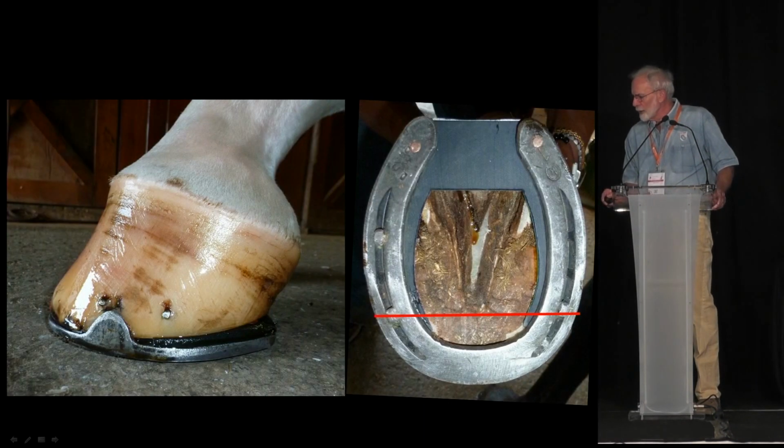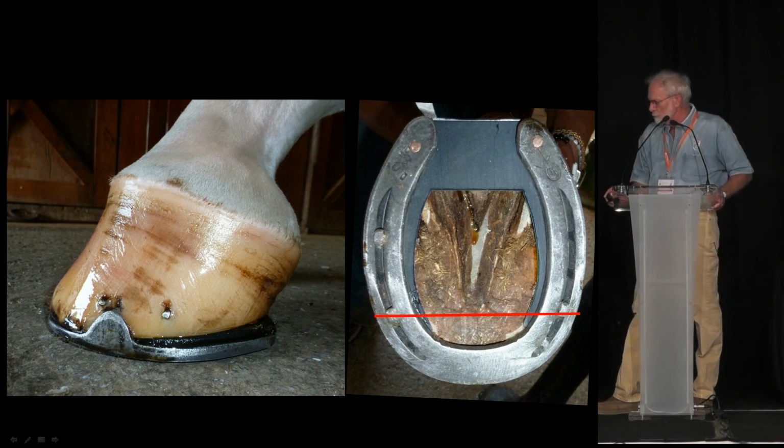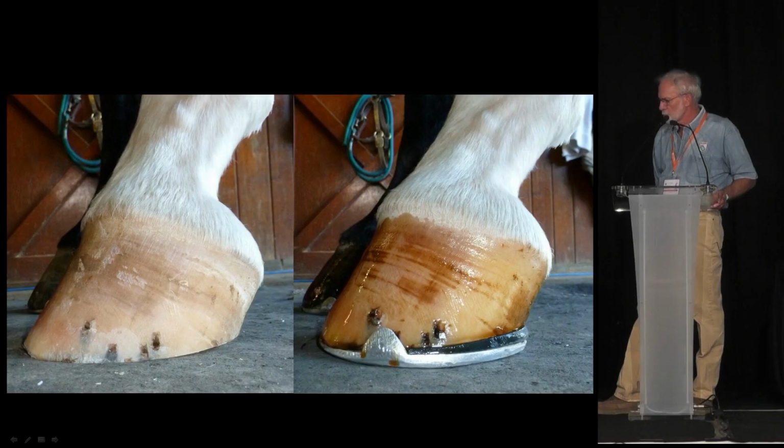Okay? And there's the horse shod. Okay? And you'll see the breakover back to the second nail hole. Okay? 1 month later, it went back to the shows. It looked like that.